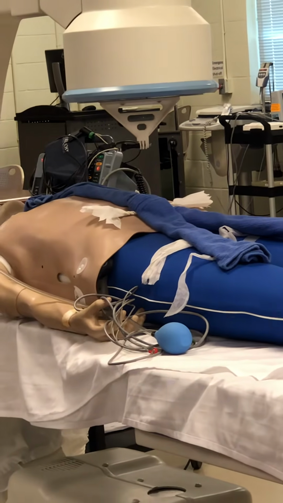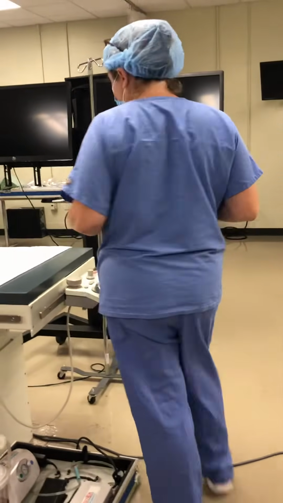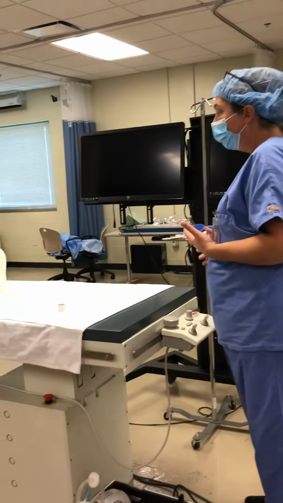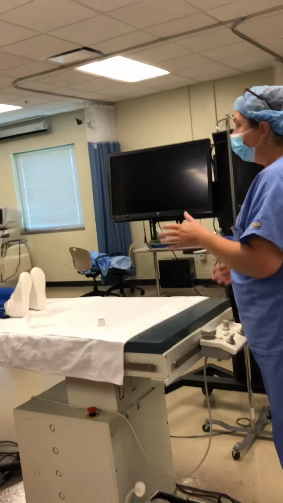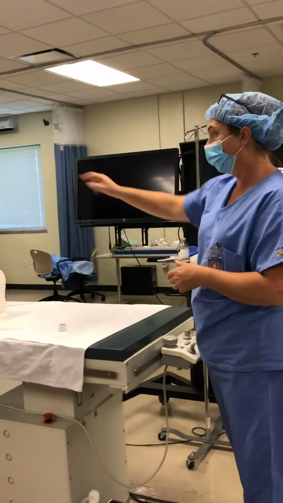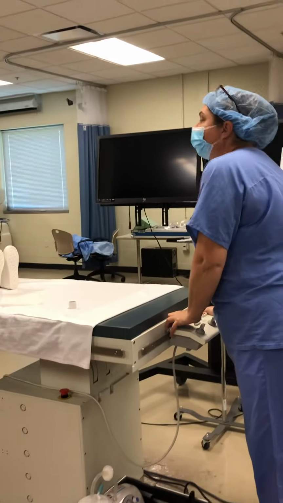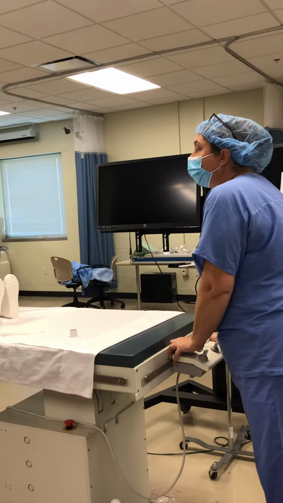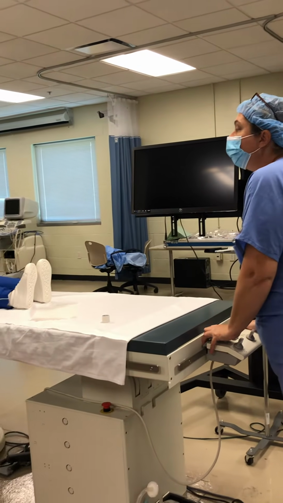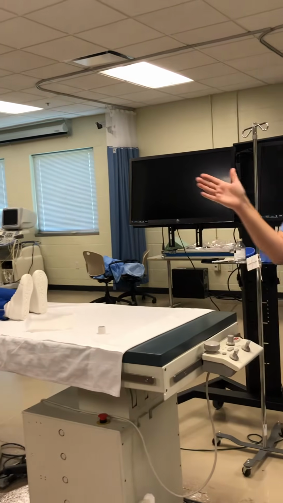Now, when it's time to do selective, and we're going to do the left renal, all we're going to do is come down a little bit, but we are going to move the patient over a little.